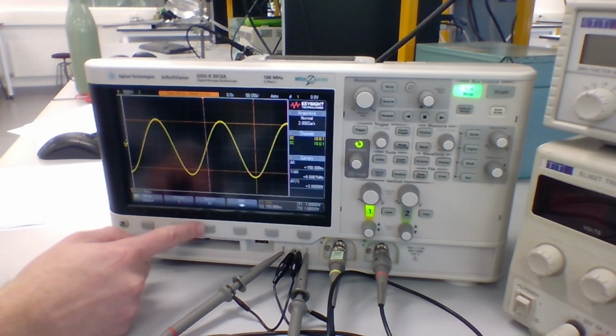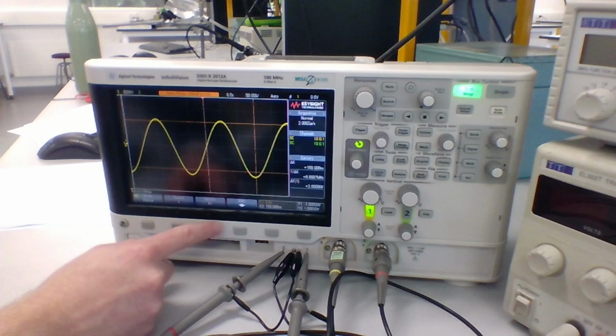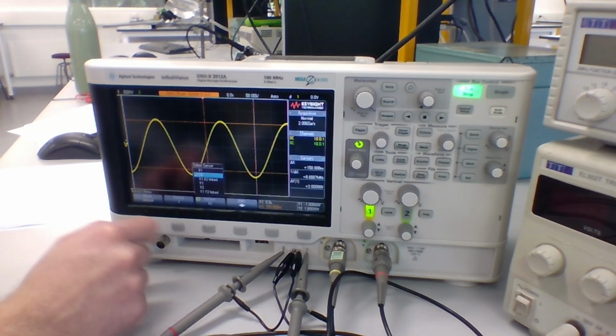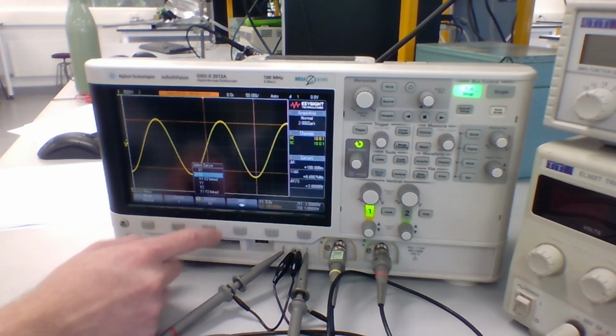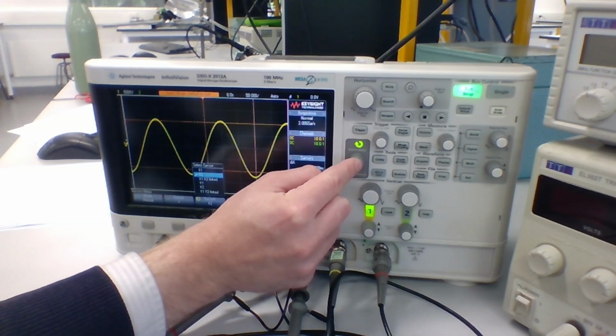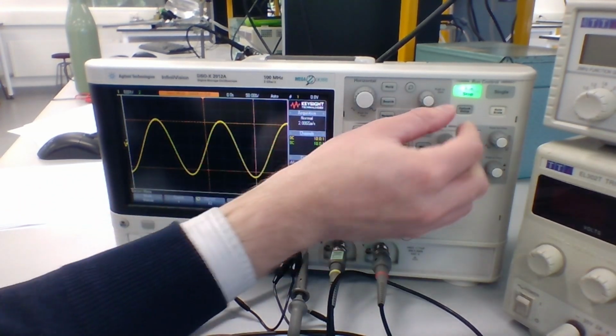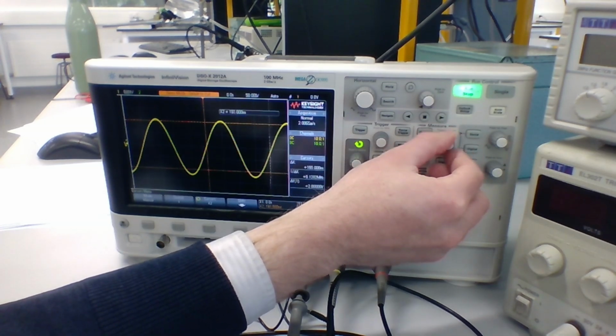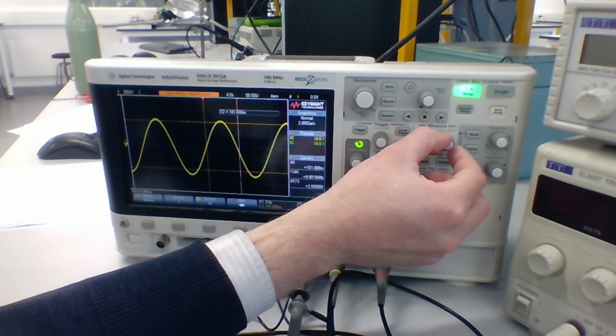To change cursors, we use the soft key and the cursors button. In this case, we want to change from X1 to X2. I can do that by pressing the button repeatedly, or I can use the selection dial here, and then I press once I've found the one I want. I can then move that other cursor around, say over to here.